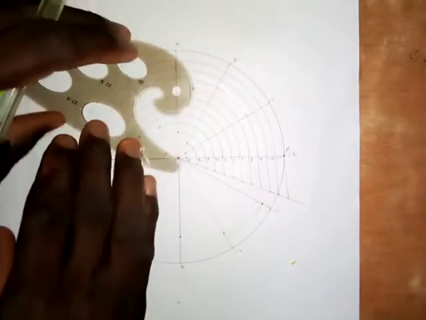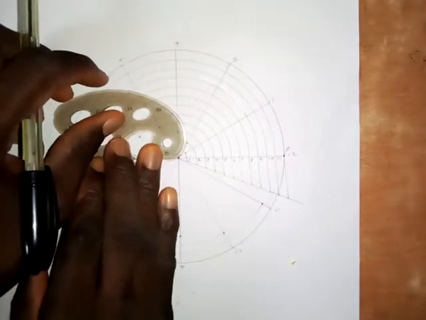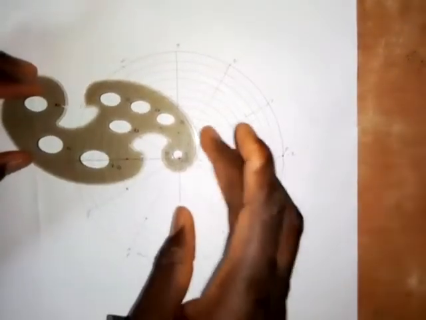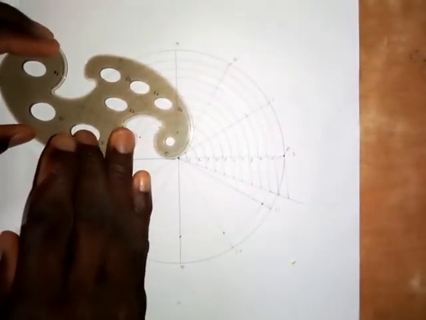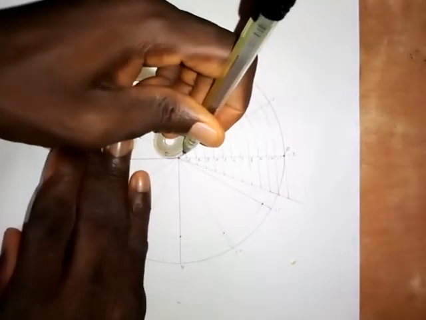So looking at this, all right, so we start from the center of the circle. Okay, so this goes like this.